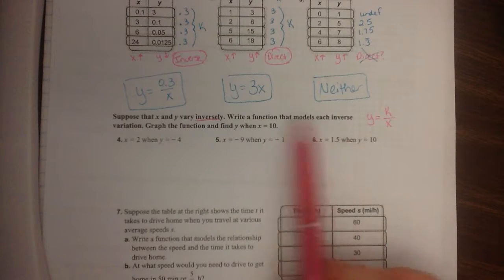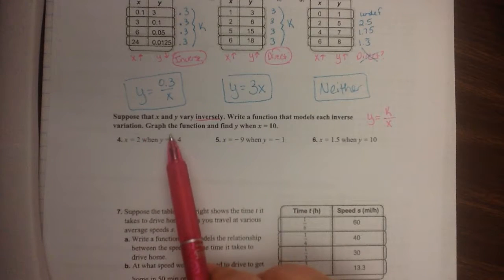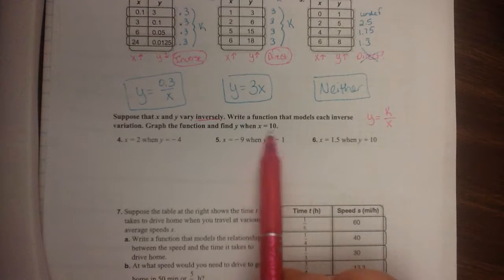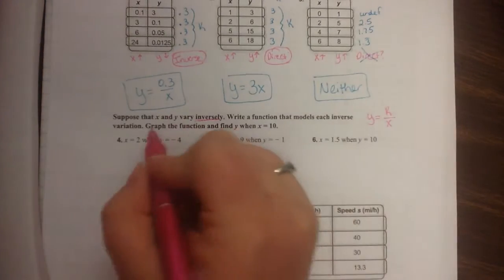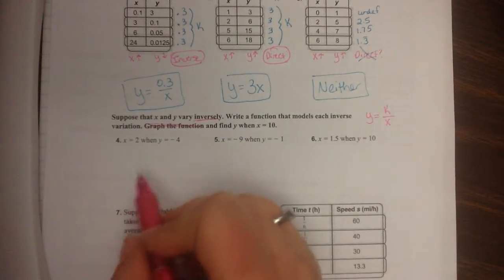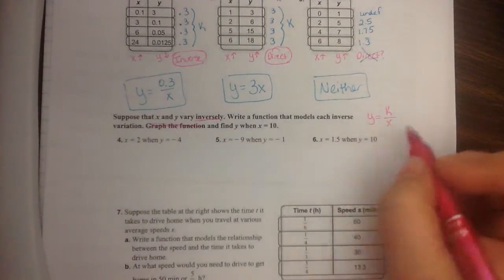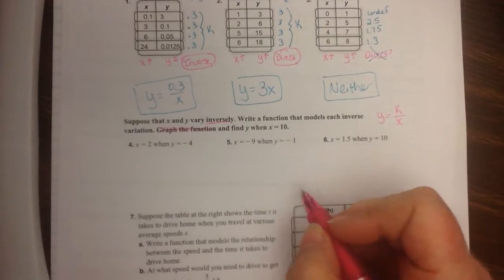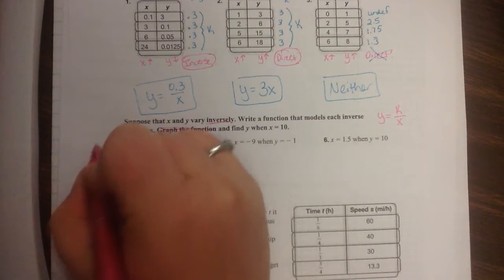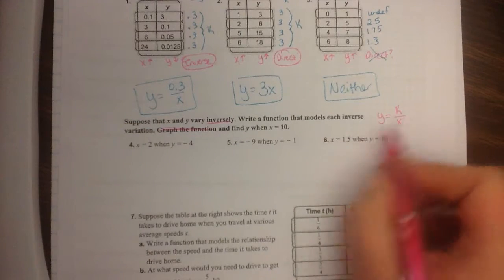Write a function that models each inverse variation. Graph the function and find y when x equals 10. I am not going to graph the function. Alright, so my equation is going to be y equals k divided by x. So I need to use these two, and I'm going to plug them in for y and for x.